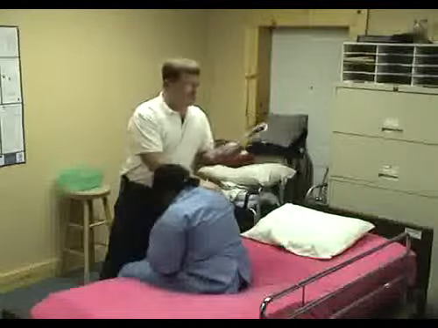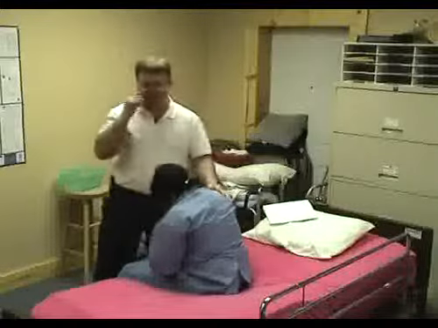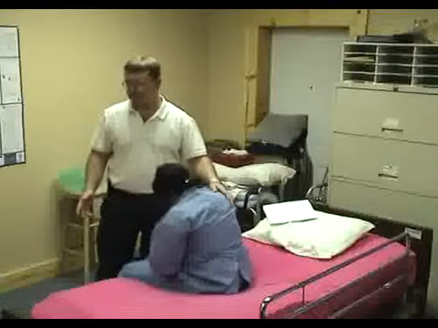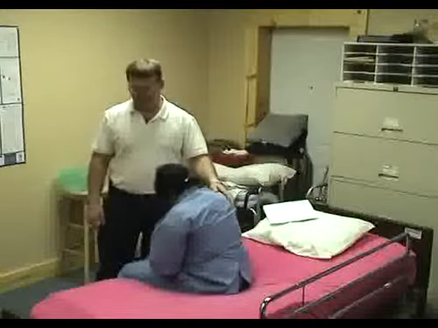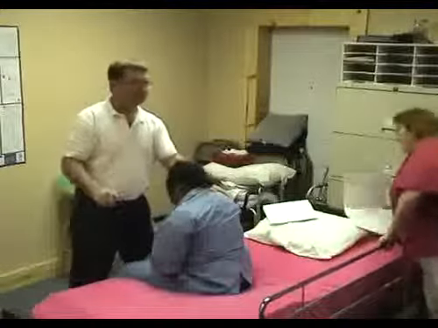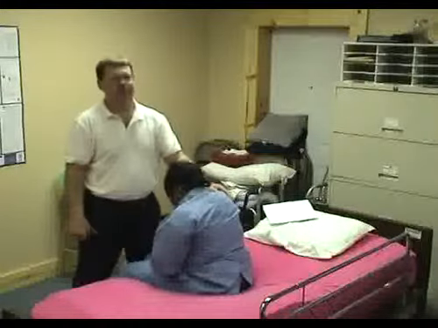Number 4, assist client to standing position, maintaining proper body mechanics and using assistive devices. Some patients will use a walker at this point. Some will use a cane at this point. What are you going to use? Nothing, just me. Now, if she was really paralyzed, would she actually be able to stand if you positioned her in that position? This is not a paralyzed person.